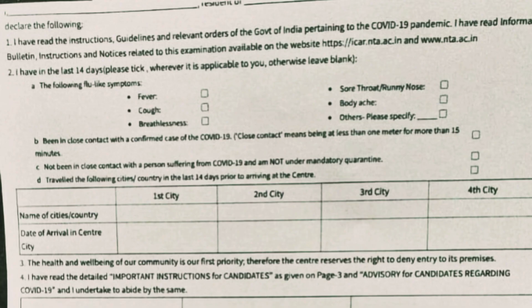The first thing written in the self-declaration form is about the guidelines and the orders of the Government of India about the COVID-19 pandemic. They also say that more details are available on their official website, that is icar.nta.ac.in.